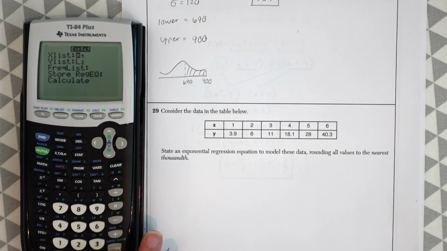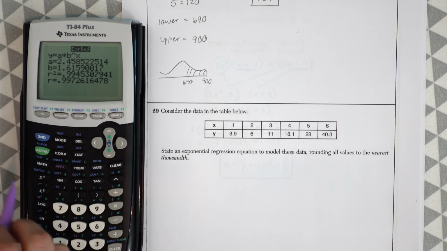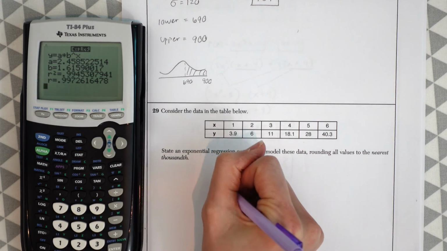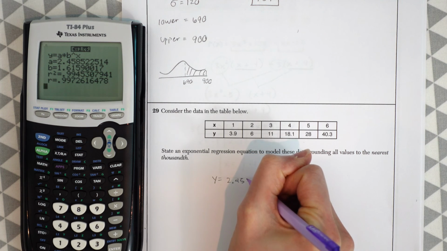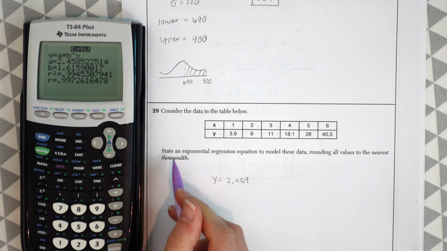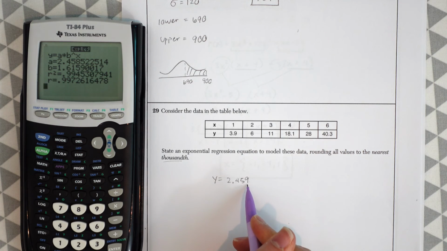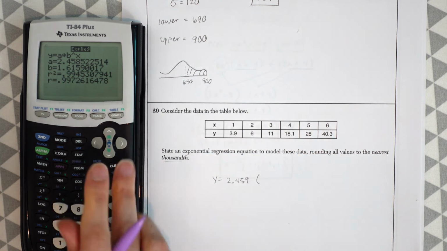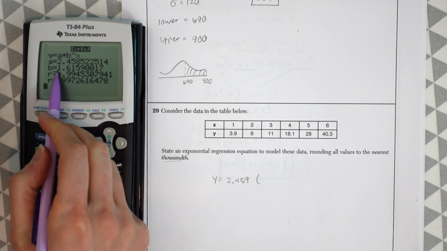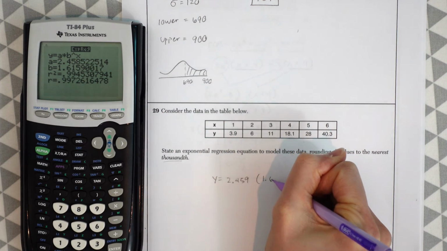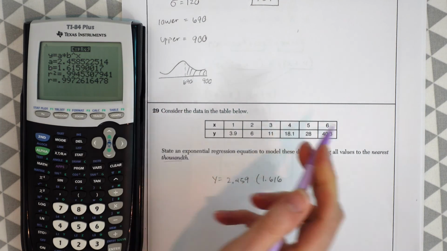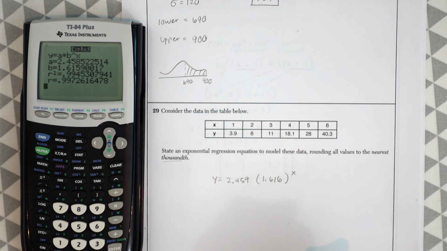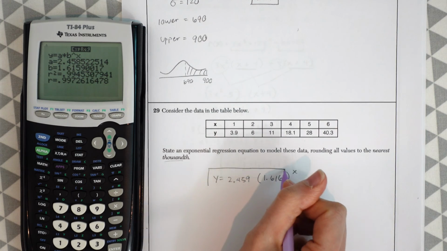Press Enter, Enter, keep entering, and then we get our values here. So we have y equals, our A is 2.459. It says to round to the nearest thousandth, so we want 3 numbers after the decimal. And then our B is 1.61, rounding up 6.615 is next to the 9, so it becomes a 6, raised to the x. And this is our answer.